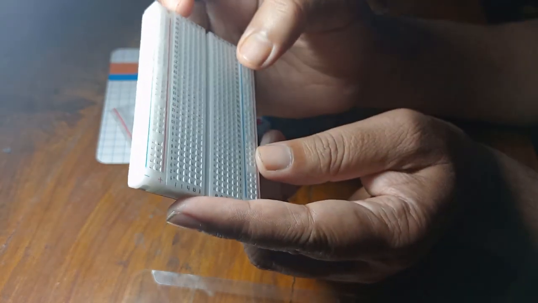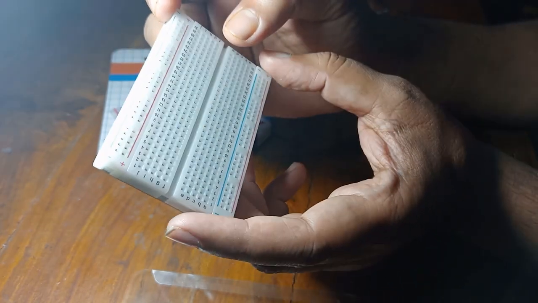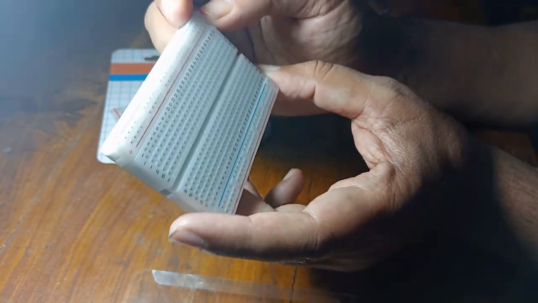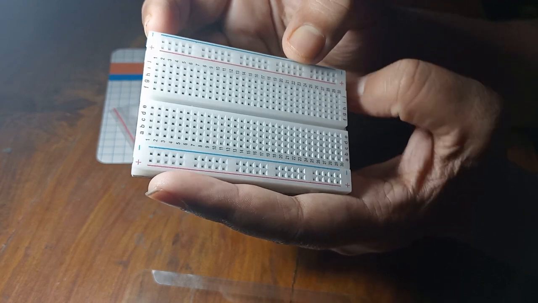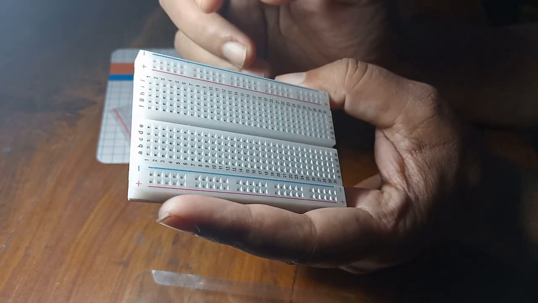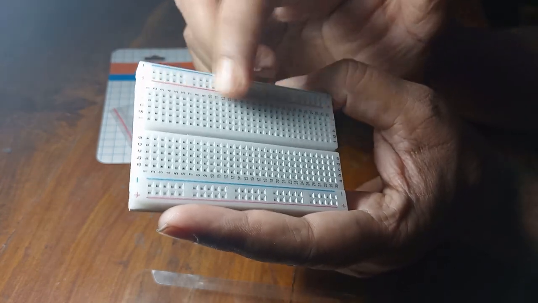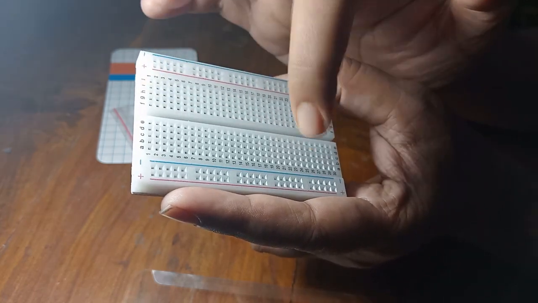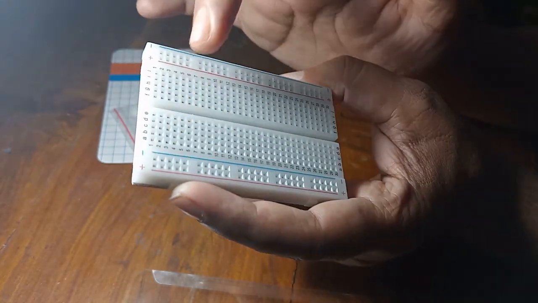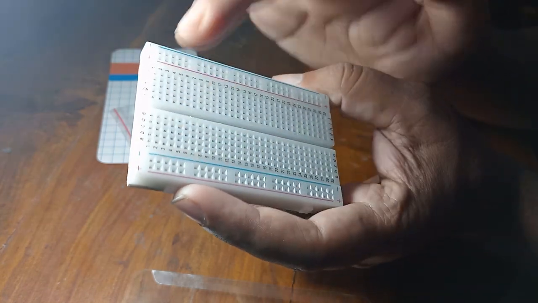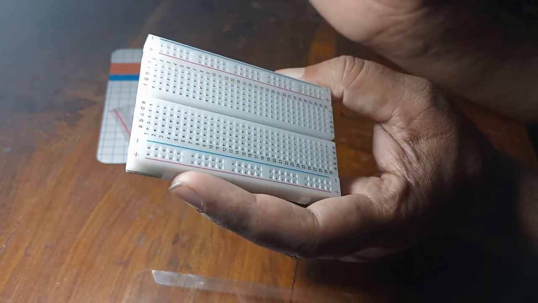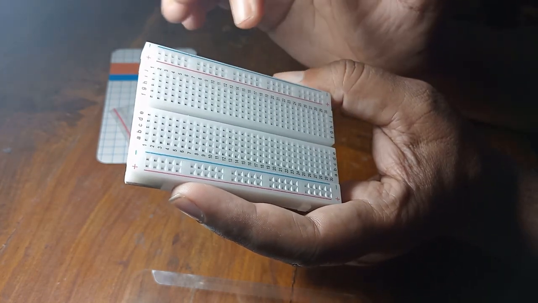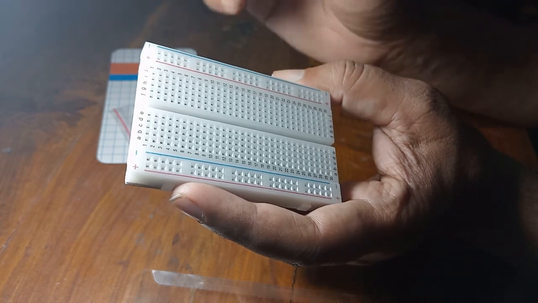And in this breadboard you can see there are a few segments or parts. If we look very carefully, we can see there are four parts. One part is this, another part is this, and this one and this one. In between some gaps are there, correct? So these four parts are divided. Now first we need to know the functionality of these parts.